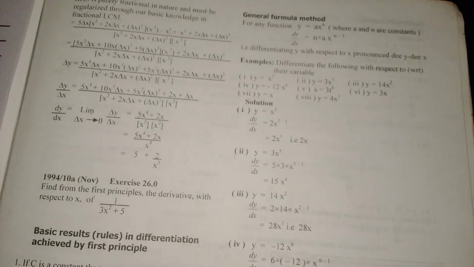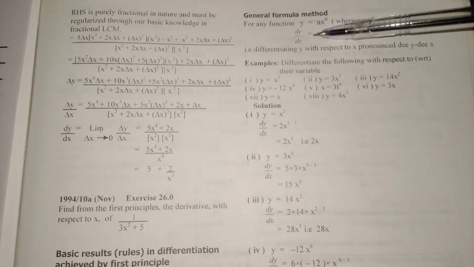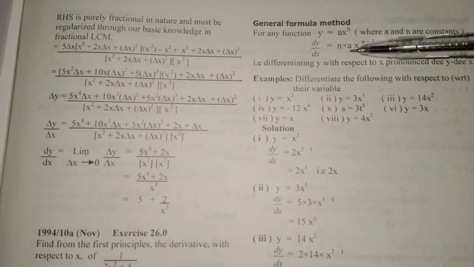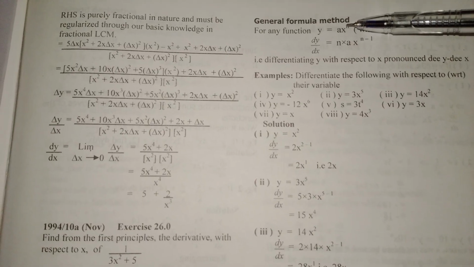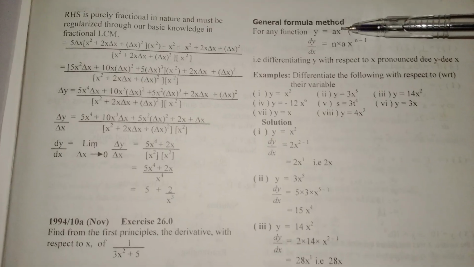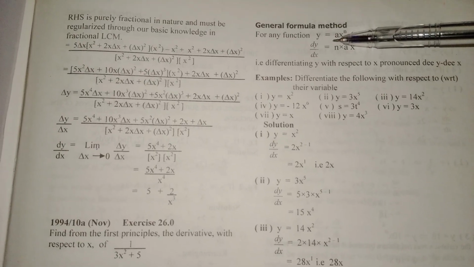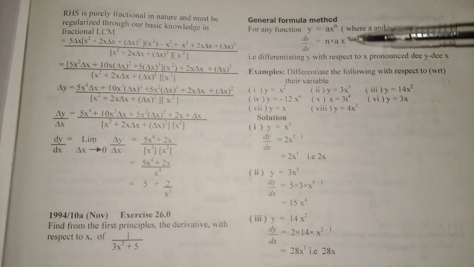Now let's move to the first form of solving differentiation, that is using the second principle. When you have y equals ax raised to power n, how do you differentiate it? What you do is bring the power down, and subtract 1 from the power, and that's what is going on here.